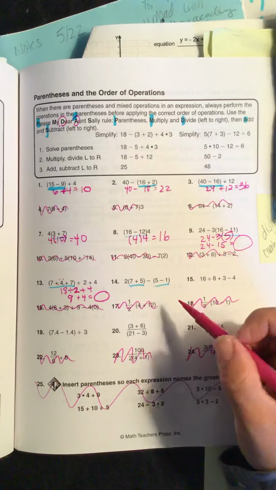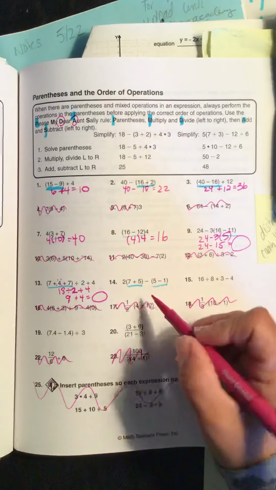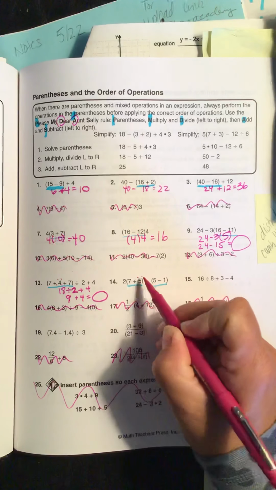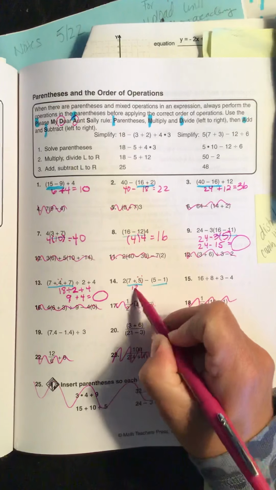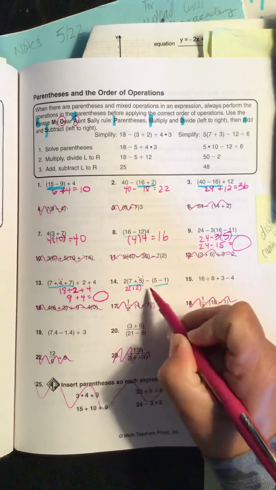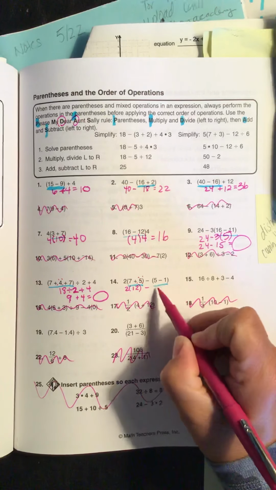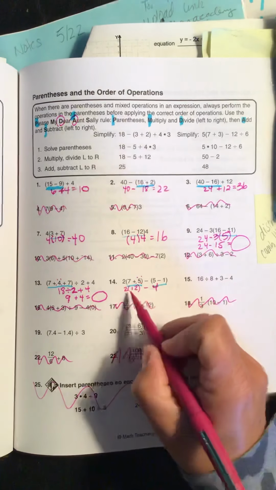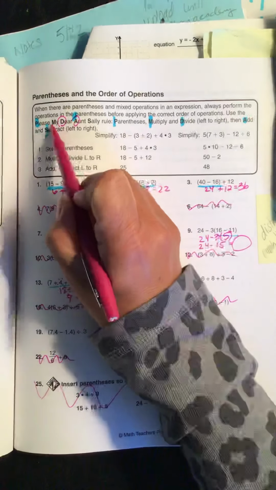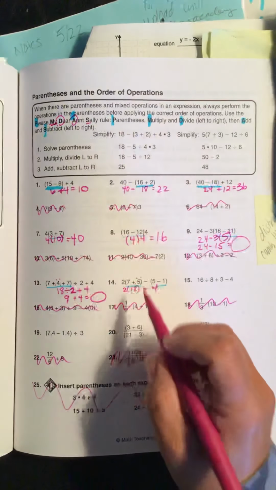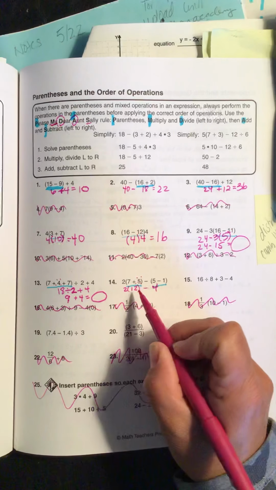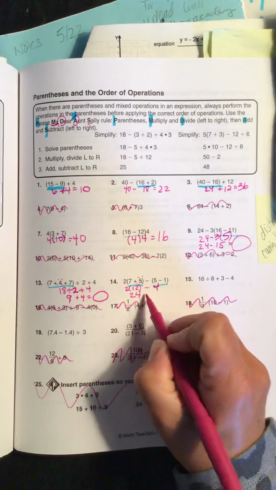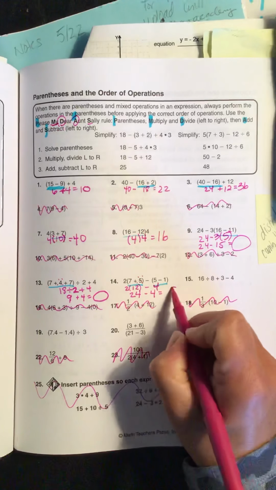Okay. Here I have 2 separate sets of parentheses, so do them separately. 7 plus 5, 7, 8, 9, 10, 11, 12. So I know that's 12. 2 times 12 minus 5 minus 1. 5 minus 1 gives me 4. Okay, what do I do first? Multiply or subtract? Multiply, then subtract. Multiply 12 times 2 in your calculator, or 12 plus 12 is 24, minus 4. Put your answer here.